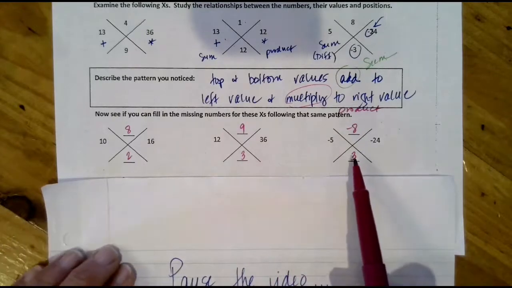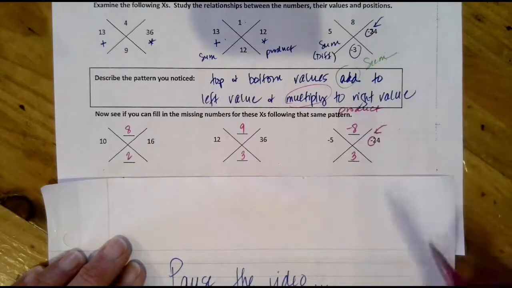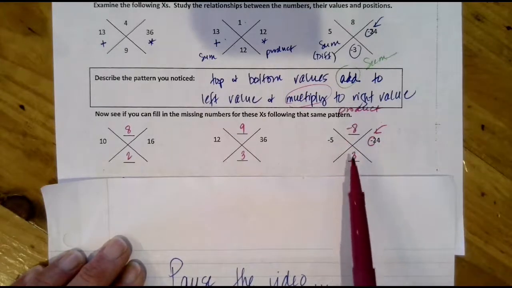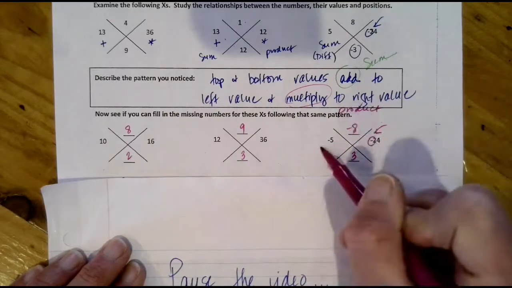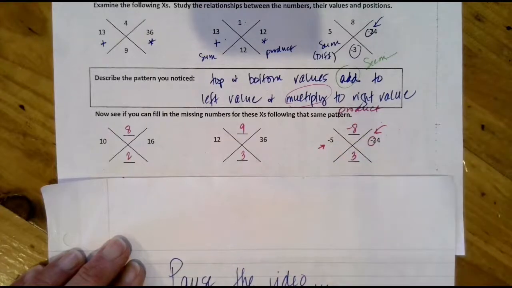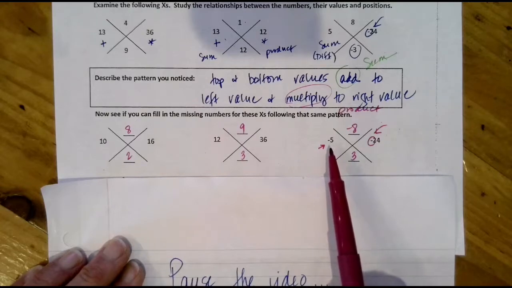This is an interesting one. Because I saw a negative in my product, I know that one of my values had to be negative and one had to be positive. When I check out the sign of my difference, I know I need to have more negatives than positives because I ended up with a negative sum.